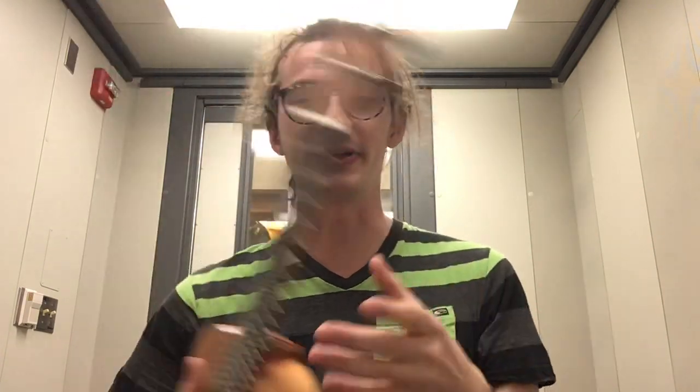It's a little strange because your bass string is not on the bottom side, so it's a little harder to use your thumb in ukulele. So for the most part, we just keep it here on the back.